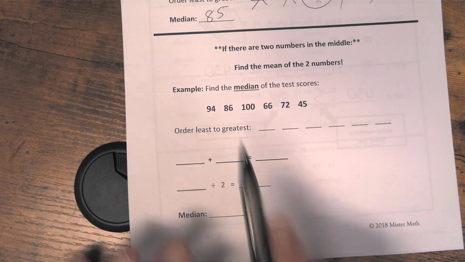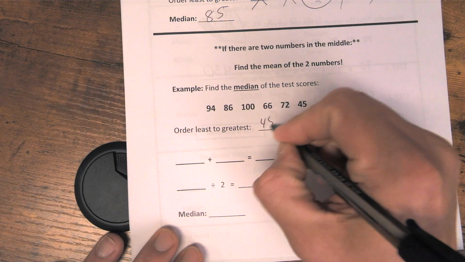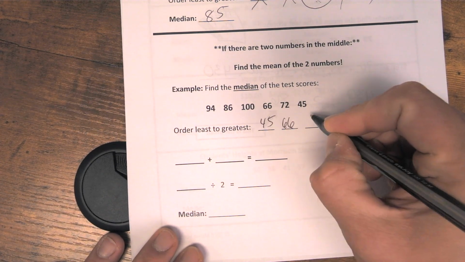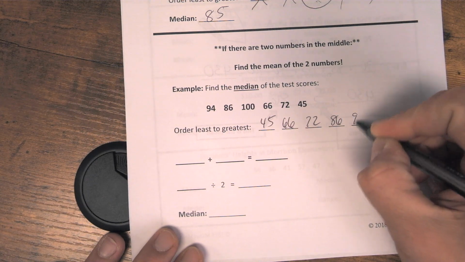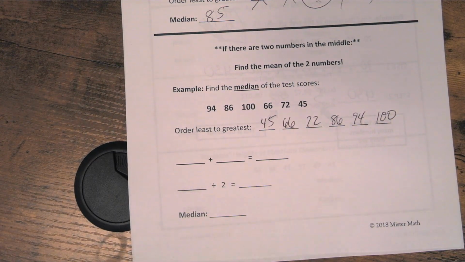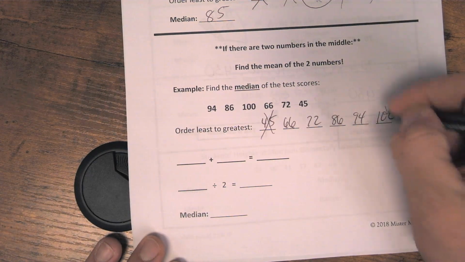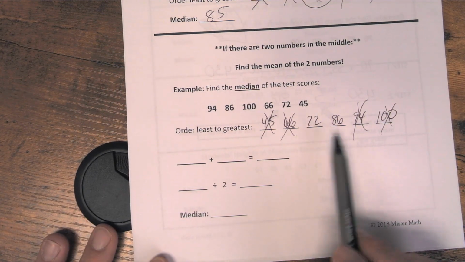So down here, we're going to order these from least to greatest first. What's the least? 45. Next, 62. Next, 72. Next, 86. Next, 94. And 100. Once again, I'm just going to start crossing them off, left to right. So I go left, right, left, right. Now, here's the problem. We have 2 left over.